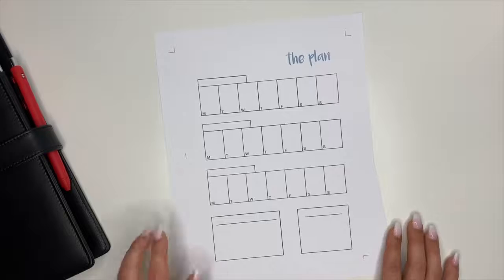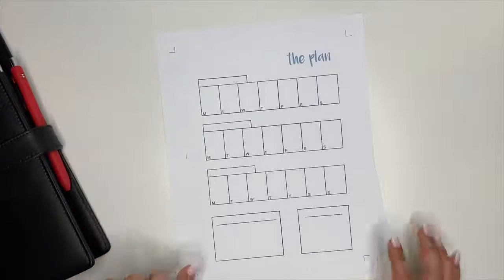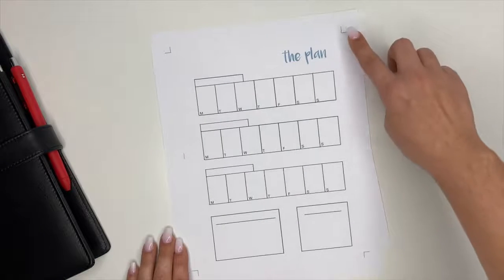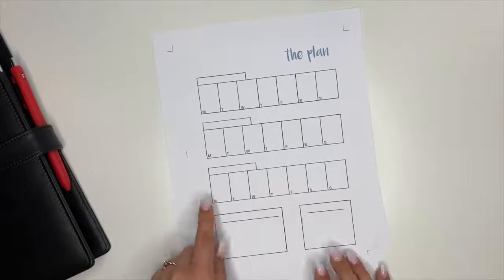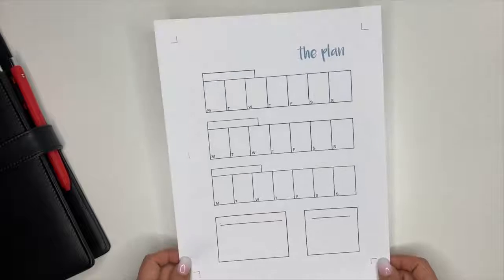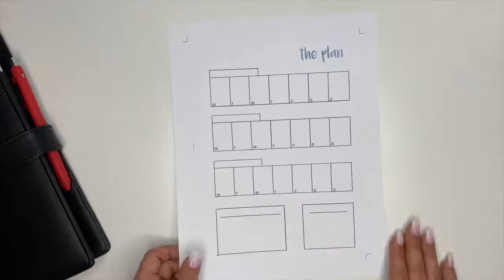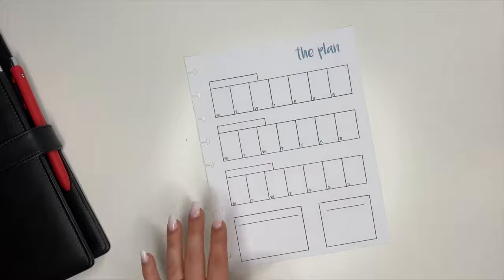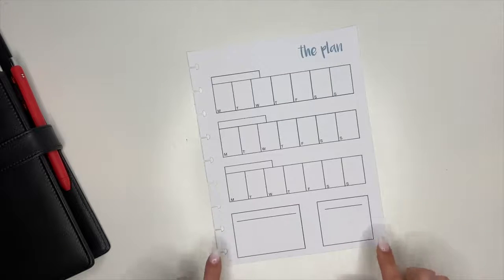But all you do is you print it, and then you cut along the edges here. The lines are already there, so you just cut those. There's room for you to punch it and stick it inside of your planner. So make sure you download those down below in the description box. Print off as many as you need. And I'm going to walk you through what each section is for and how I use these sheets.